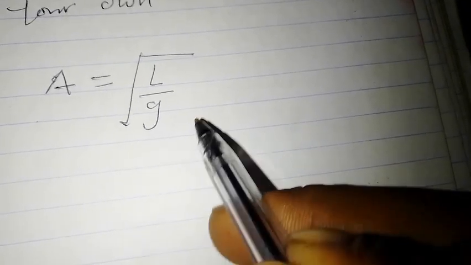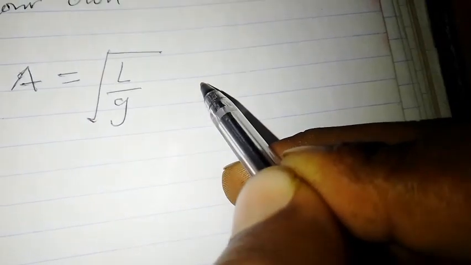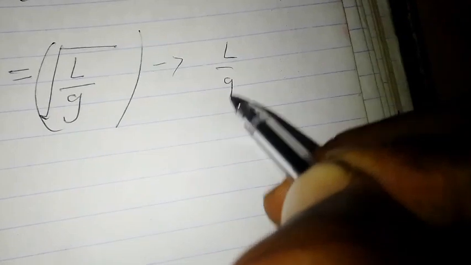A is equal to the square root of L over G. How are you going to solve this? We know in indices that square root is equal to half. So this can be written as L over G raised to the power half.